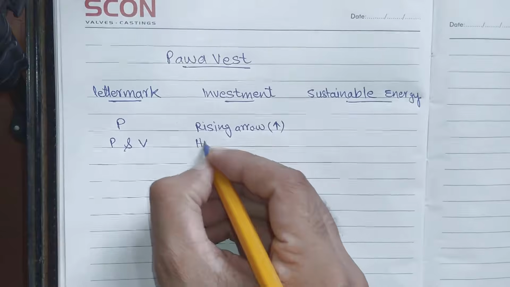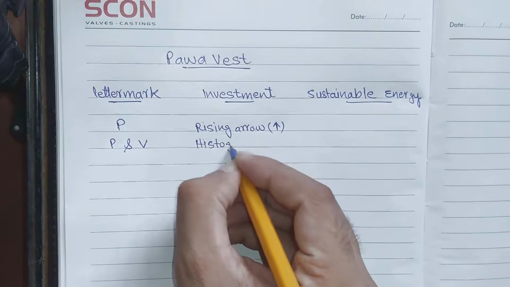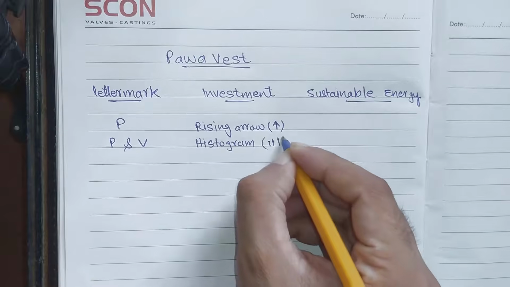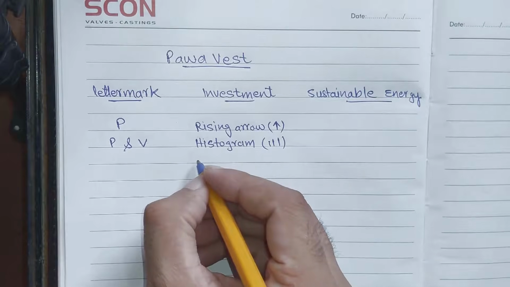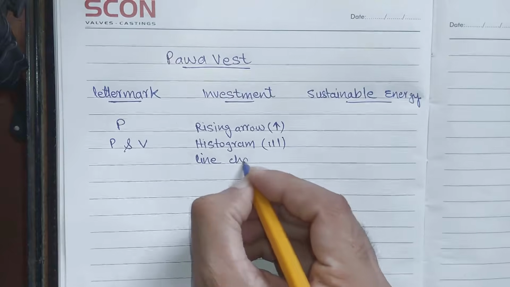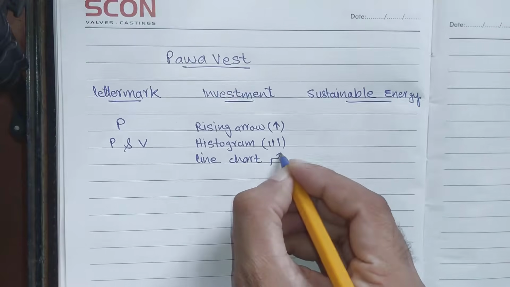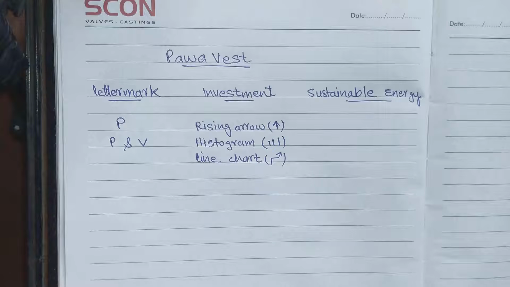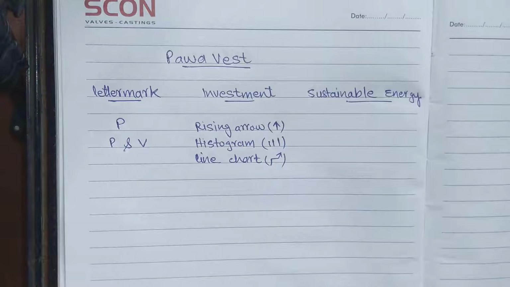Second, and my personal favorite point to represent the investment process, is a histogram. This is the most minimalistic and elegant way to represent your investment, or you can say the profitable investment process. And the third point, which I think is not very good to represent the investment process, is a line chart. Now let's continue with the third and most important point, which is sustainable energy.